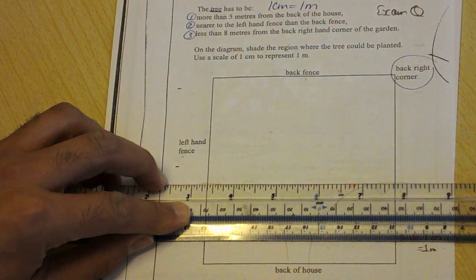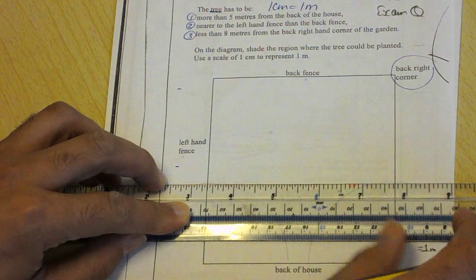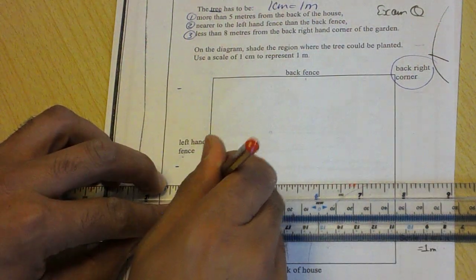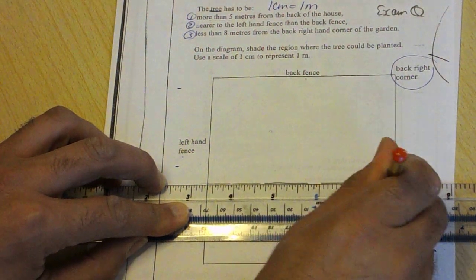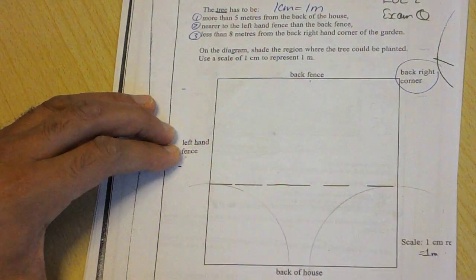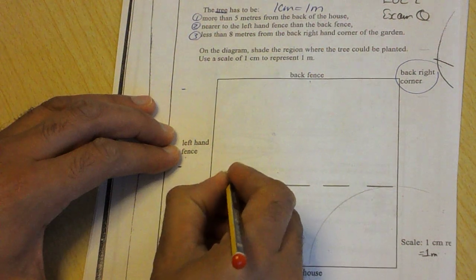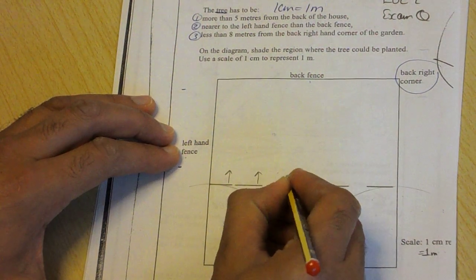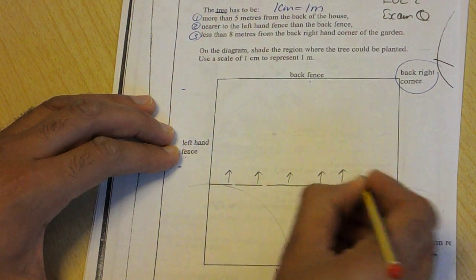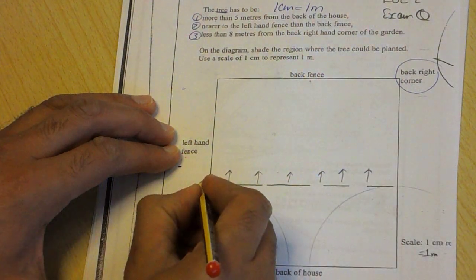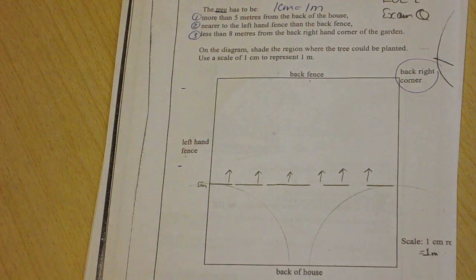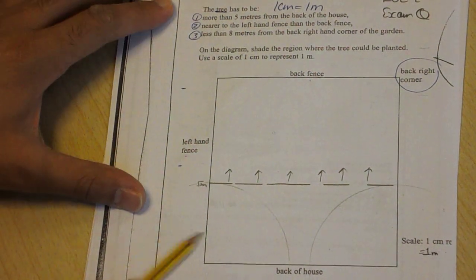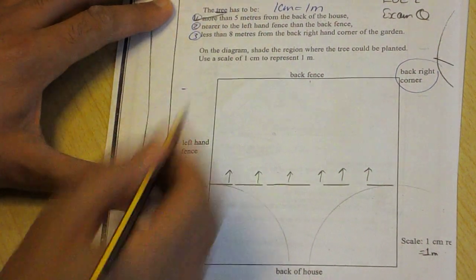It says more than 5 meters, so this 5 meter line should be dotted to indicate that it is not part of our solution. It's going to be more than 5 meters, which is on this side of the line. So that's the 5 meter point. Excellent. We have now satisfied the first loci condition.